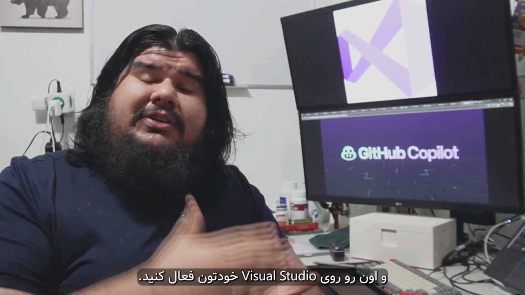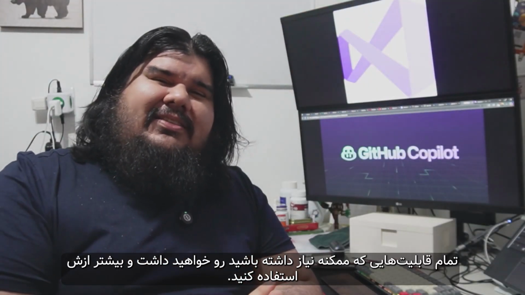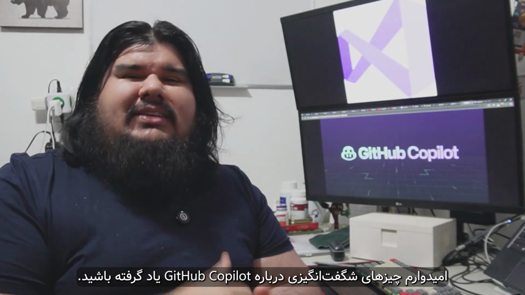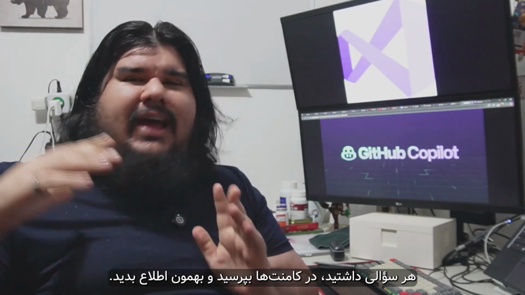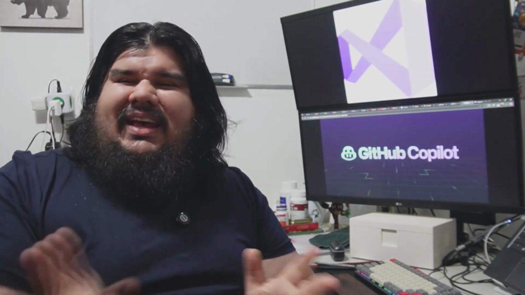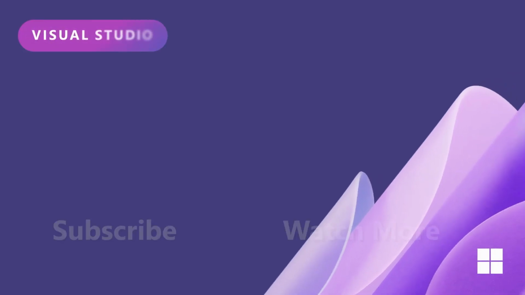I hope you learned how to use GitHub Copilot for free. You can go to github.com/copilot and activate it in your Visual Studio. You're going to have all the features you may need. I hope you learned amazing things about GitHub Copilot. Any questions, put them in the comments and let us know. Thank you.